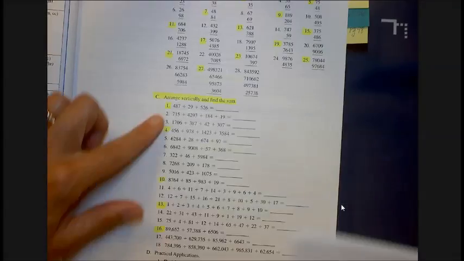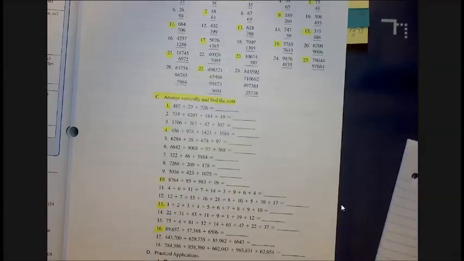So any questions about the adding of digits here? I'm going to let you guys kind of guide the time we spend here.